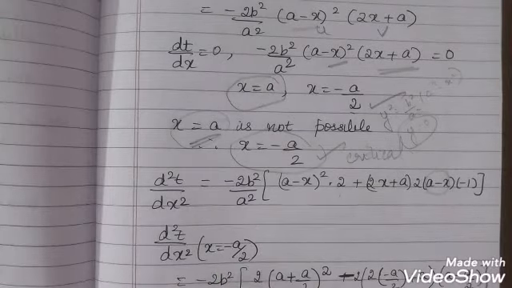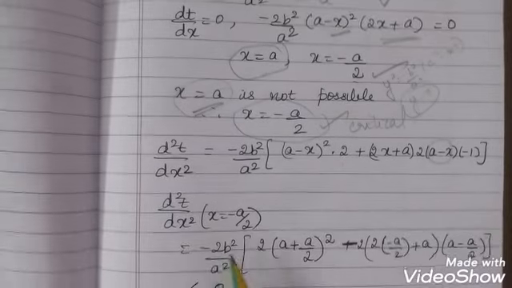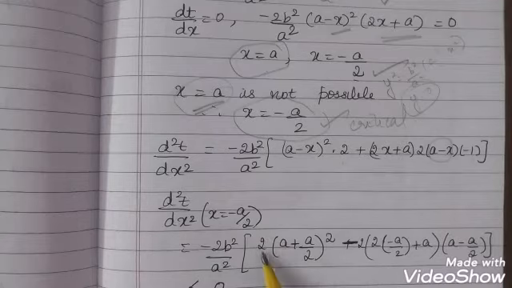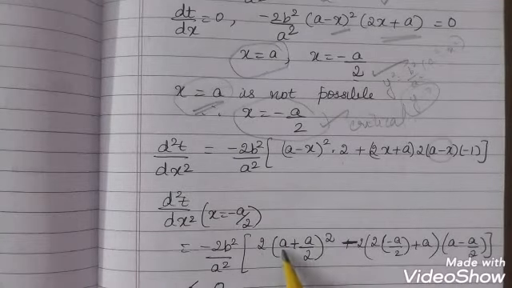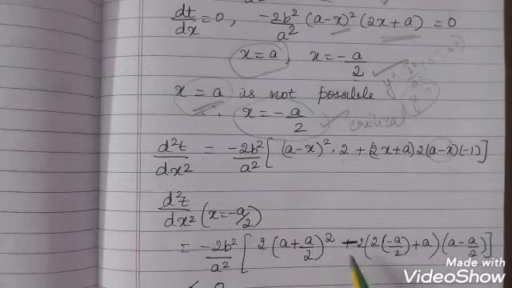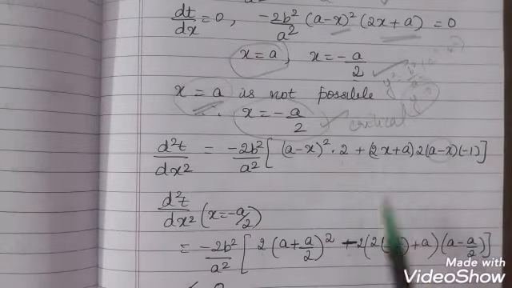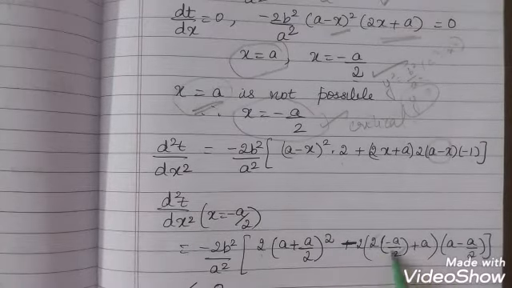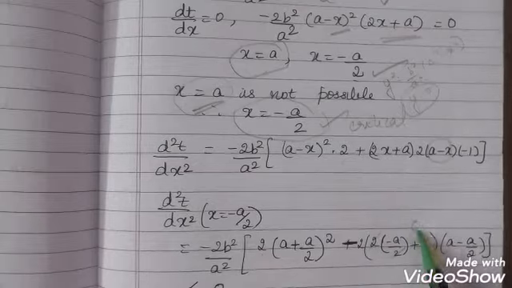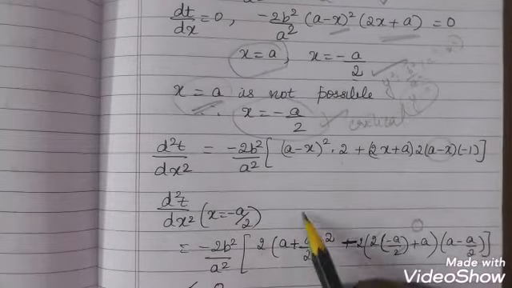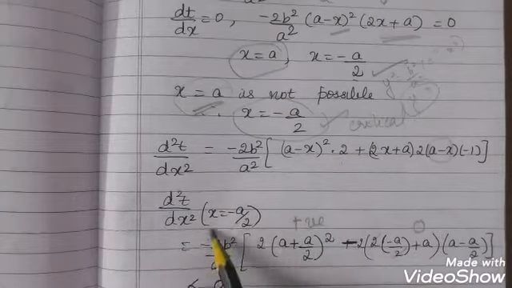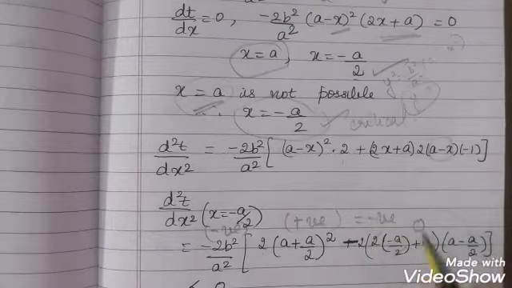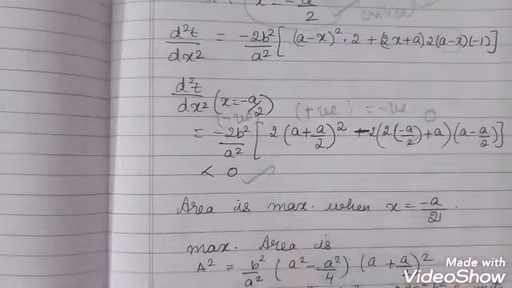Now d squared t by dx squared at x is equal to minus a by 2. When I substitute it, what will you have here? It's minus 2b squared by a squared into 2 into minus of minus, it's nothing but a plus a by 2 the whole squared. Now here I've got a minus sign, so when I put 2 into minus a by 2, of course it gets cancelled. Minus a plus a will become 0. So this is positive and this is negative. Positive into negative will give you only negative. So what can I write the answer to be? It's nothing but less than 0.